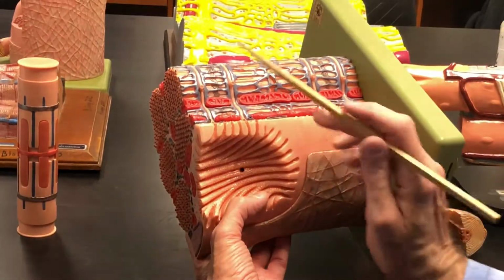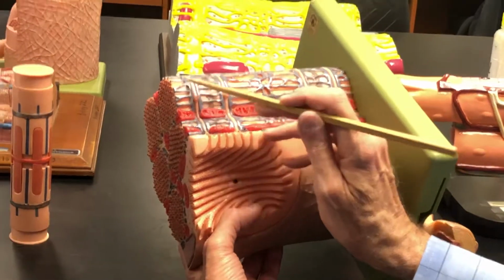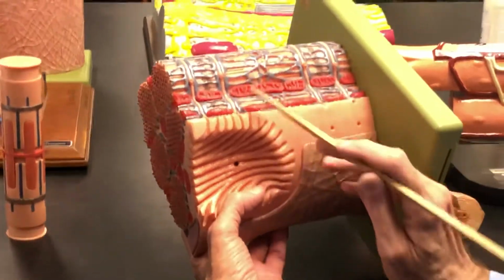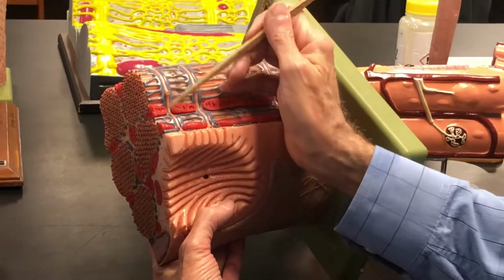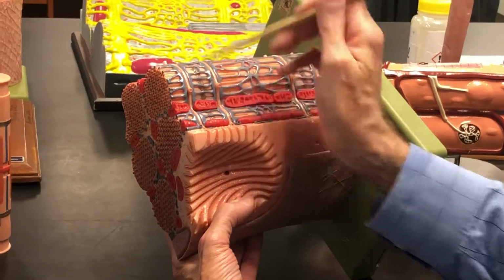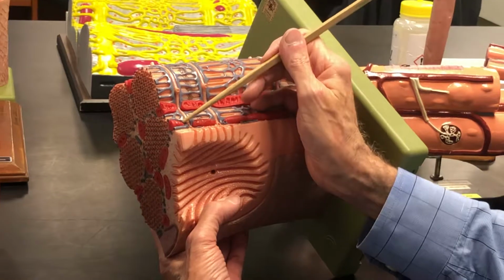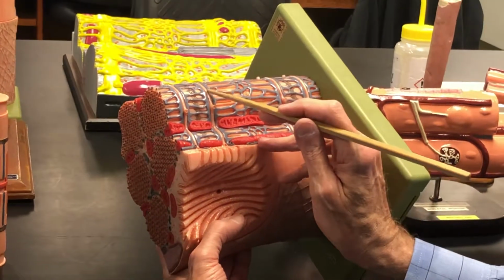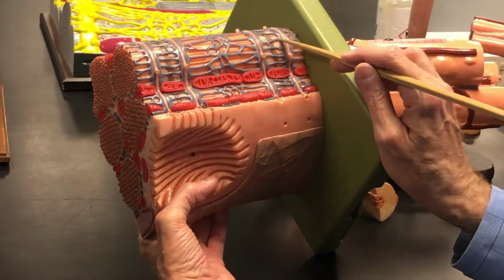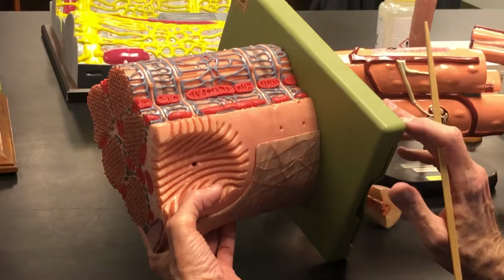You can see each T tubule has sarcoplasmic reticulum bulging against it. Sarcoplasmic reticulum here on either side of the T tubule. So a bulge right there on the sarcoplasmic reticulum is called a terminal cisterna. Here's another terminal cisterna, and in between them, a T tubule. Cisterna, tubule, cisterna. So that triple structure is actually called a triad.